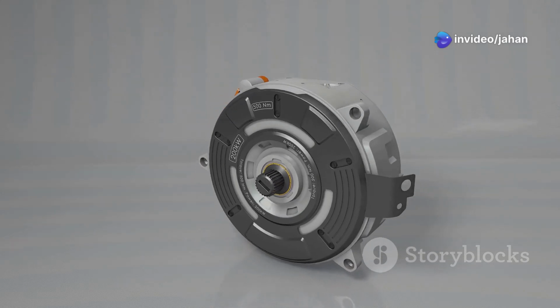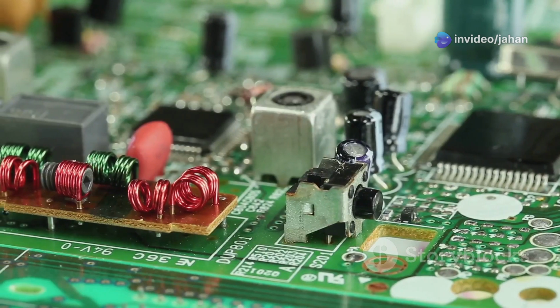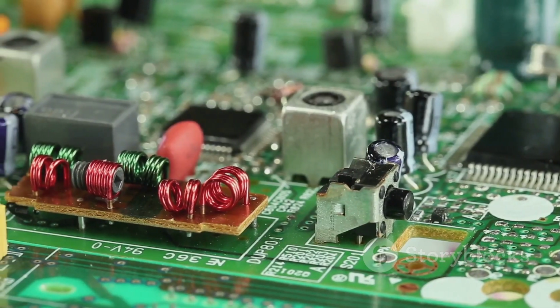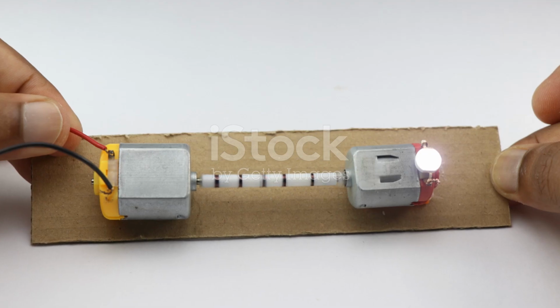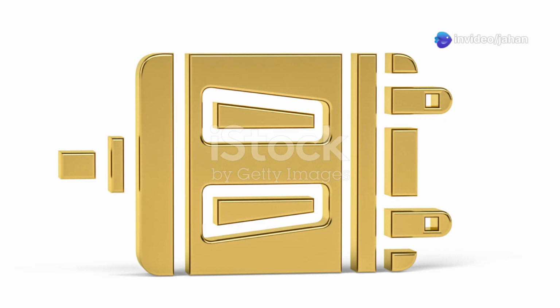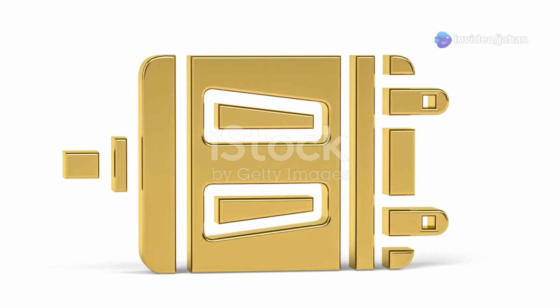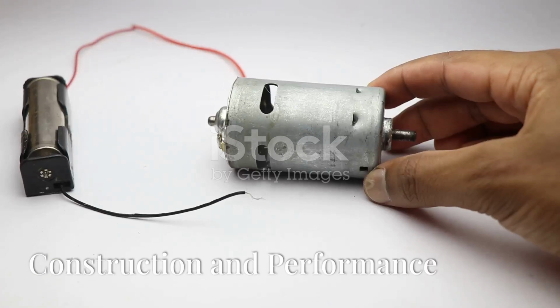BLDC motors don't have brushes. They use electronic commutation. Electronic commutation uses a circuit board to switch the current. This circuit board is called a controller. The controller senses the rotor's position. It then energizes the correct coils in the stator to keep the rotor spinning. This brushless design makes BLDC motors more efficient. They lose less energy to friction.